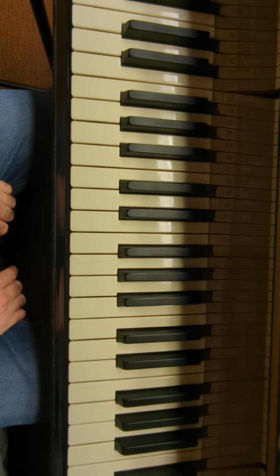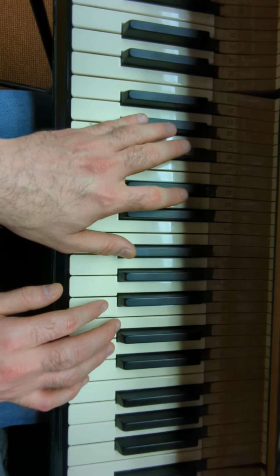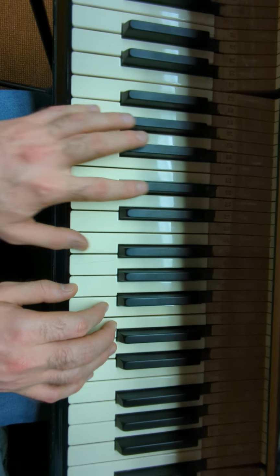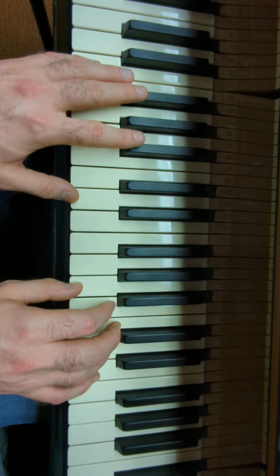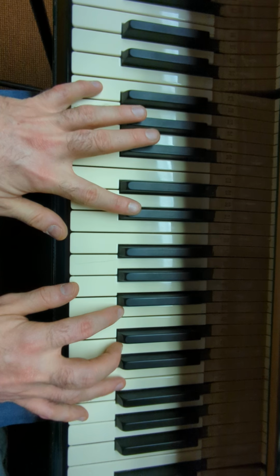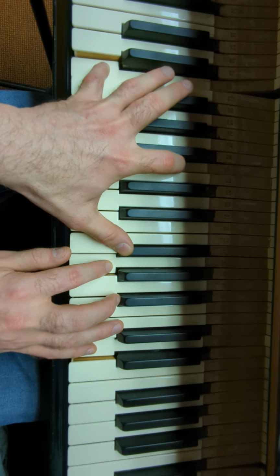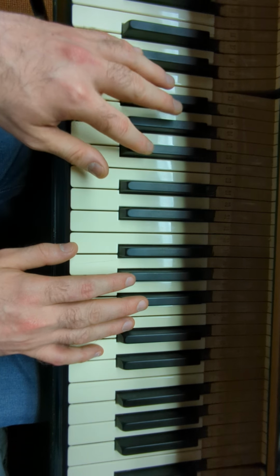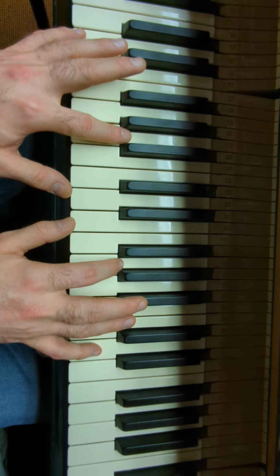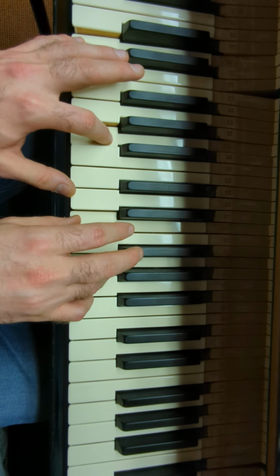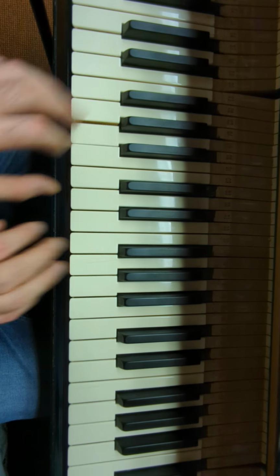So our whole progression is as follows: G sharp minor 7 flat 5, G9, D over F sharp, F13 sharp 11 add 9, E minor 9, E flat major 9 no third, D sus add 9 to D.